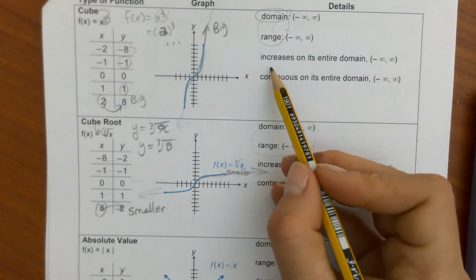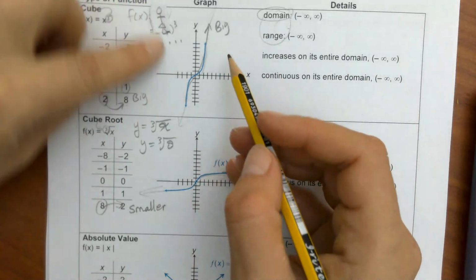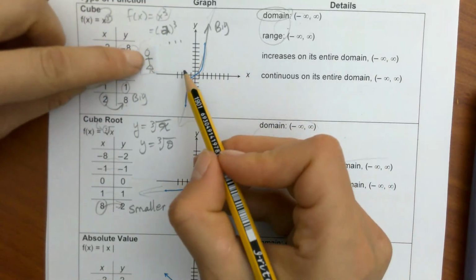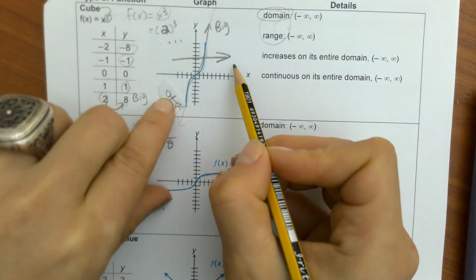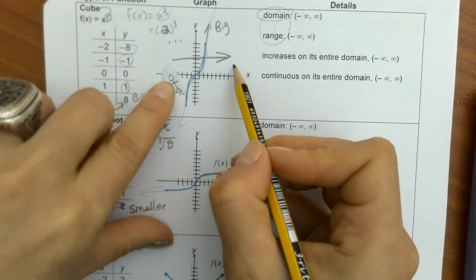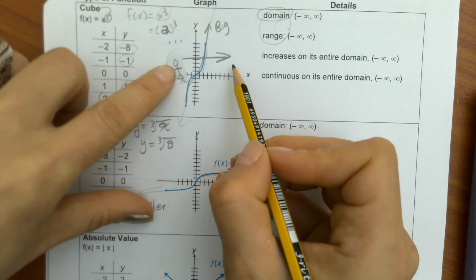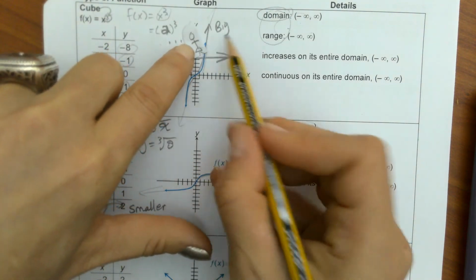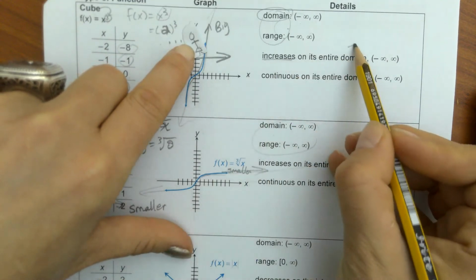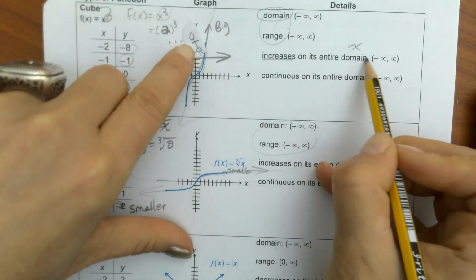And then let's do increasing. So remember, increasing or decreasing, she only walks this way. So she has to start here. She's going, oh, this is difficult. I'm going up, up, up, up. Especially after COVID, we've been a little bit lazy. She's going up, up, up, up, up. It increases everywhere on the x-axis.